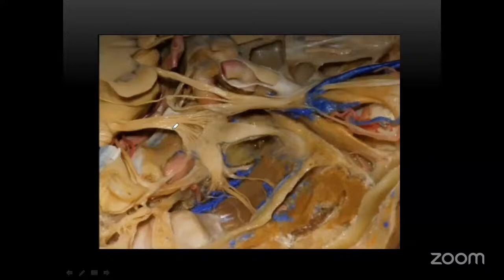So what is this structure? The trigeminal nerve. Trigeminal nerve, excellent. Okay, so our target is this area.